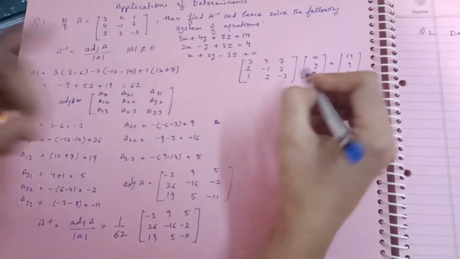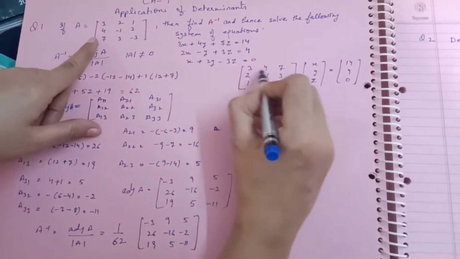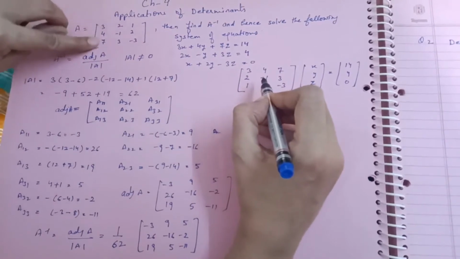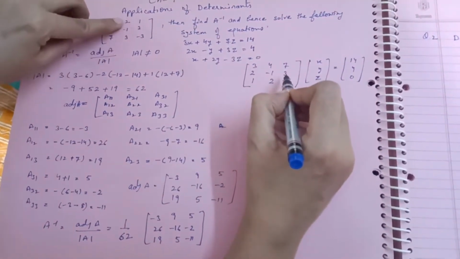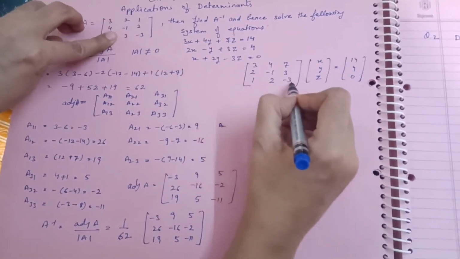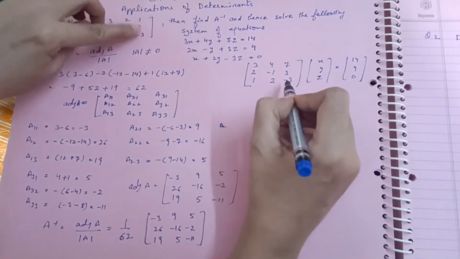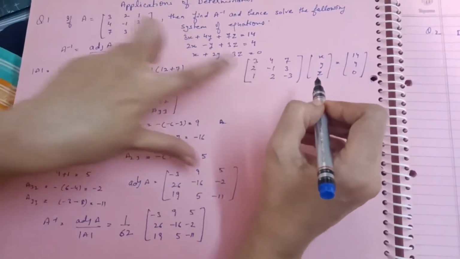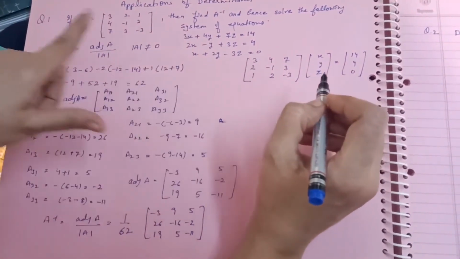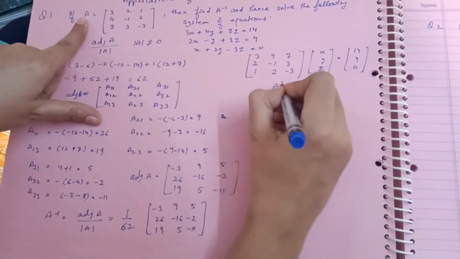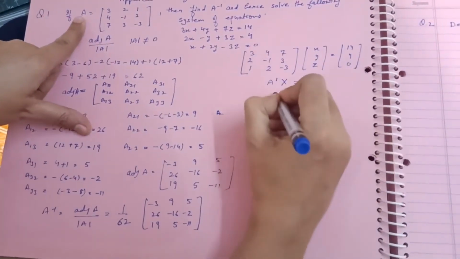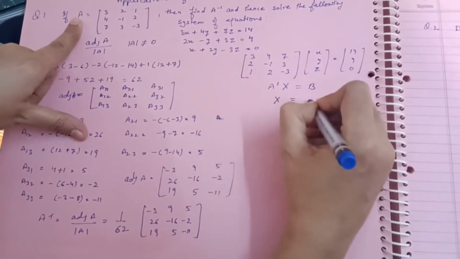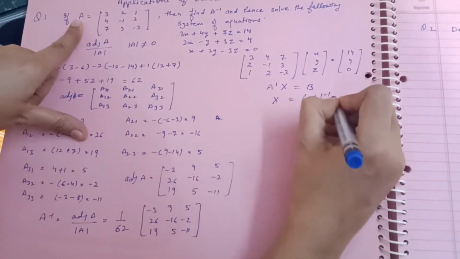Okay, so now you will say this one, 3 4 7 here. Then 2 minus 1 3, here it is row-wise, and here 1 2 minus 3. It is a row but it is given as a column. So this is actually the transpose of A. This matrix is the transpose of the given matrix. So I will write A dash, and this is X, and here it is B. So what will be my X? I already told you in the previous video, this will be A dash inverse B.